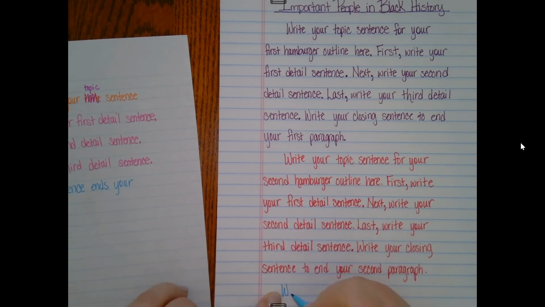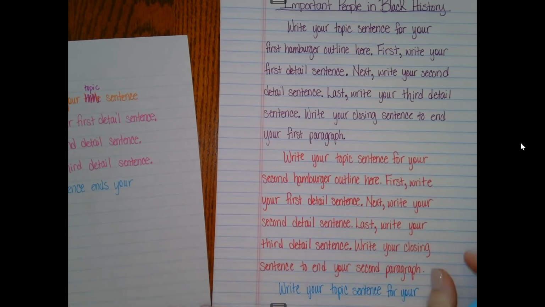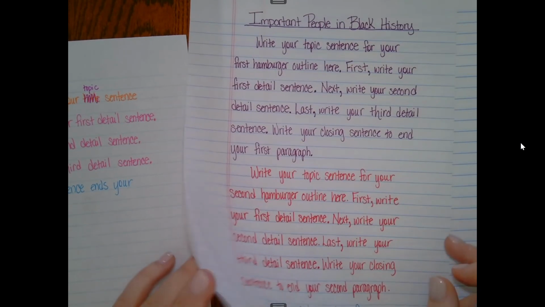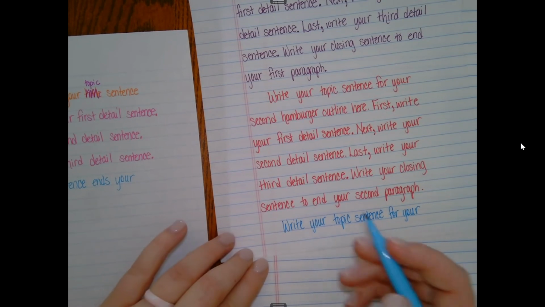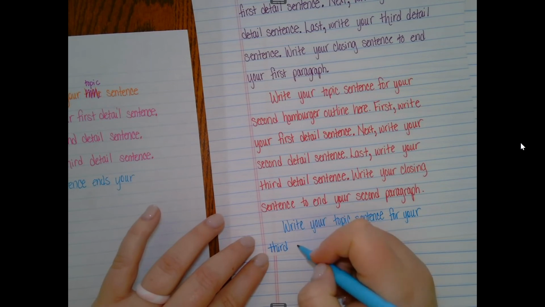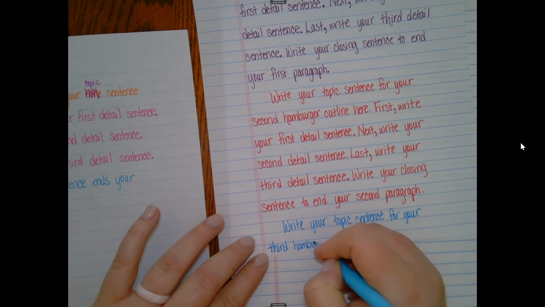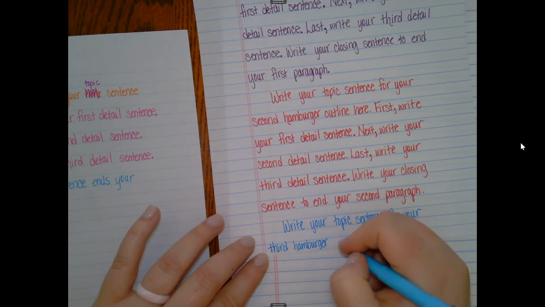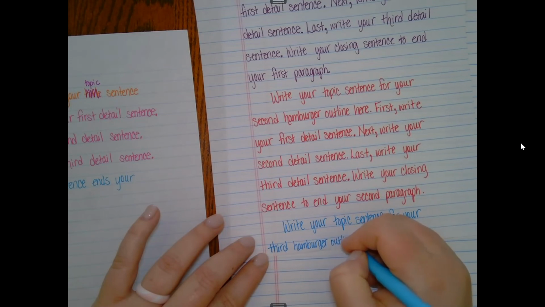And you're going to write your topic sentence for your, move my paper up so you can see, third hamburger outline here.